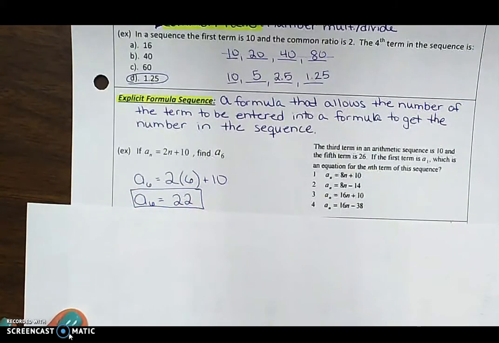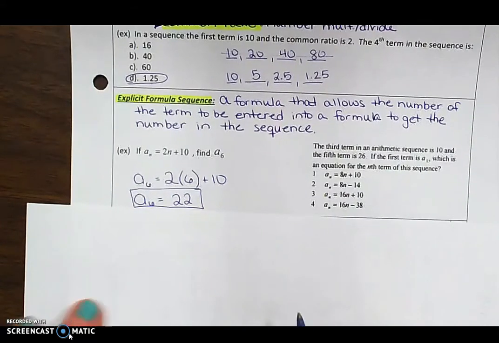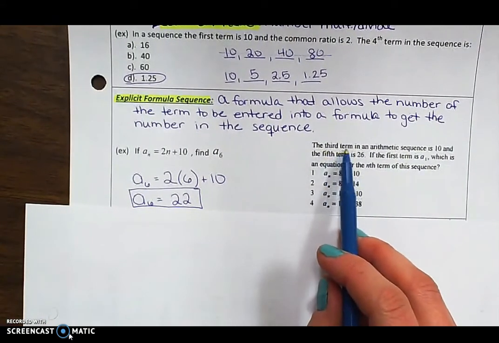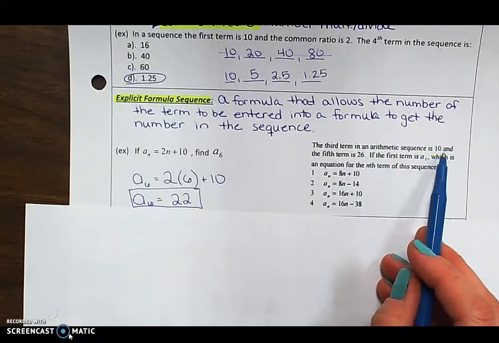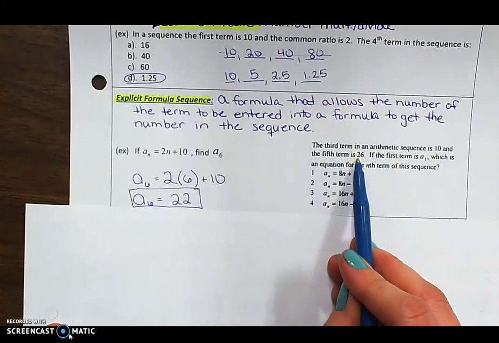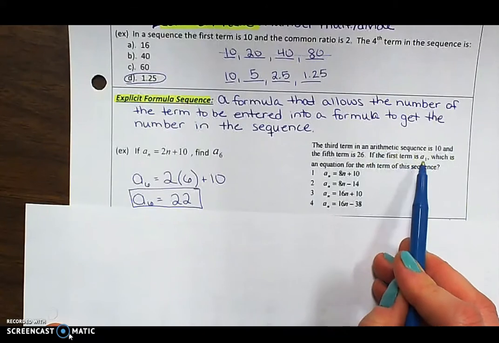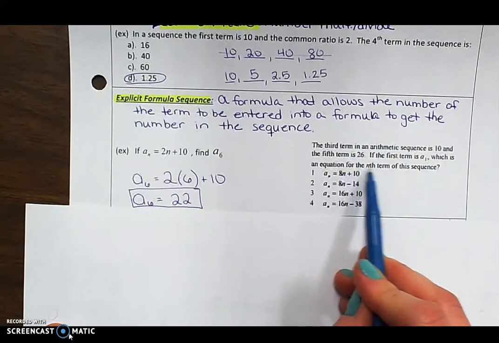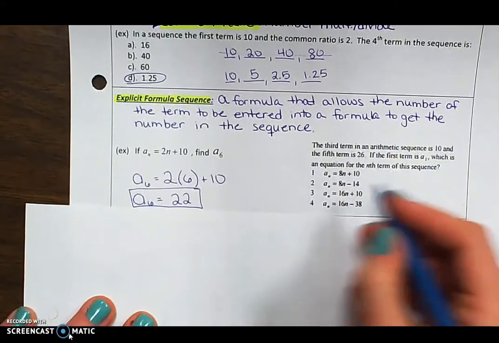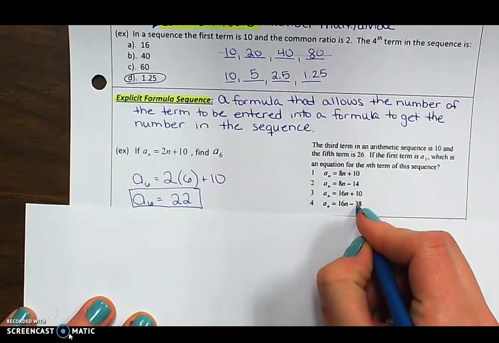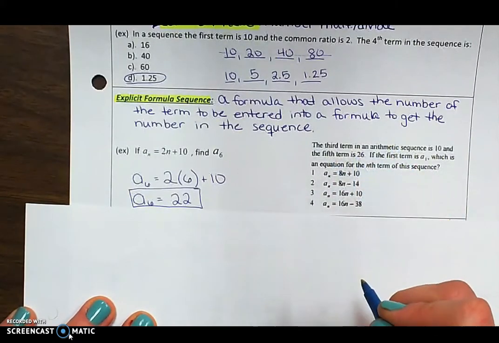All right, now let's try another example. So let's take a look here. The third term in an arithmetic sequence is 10, and the fifth term is 26. If the first term is a sub 1, what is the equation for the nth term in this sequence? So we want to know which of these matches the stipulations up above.